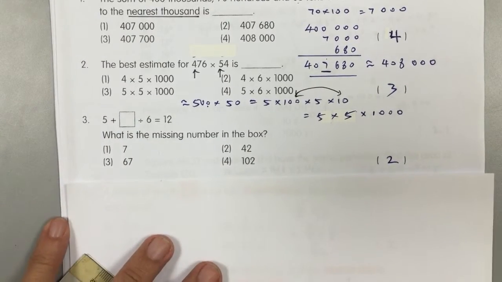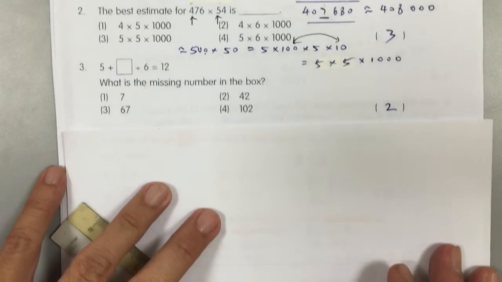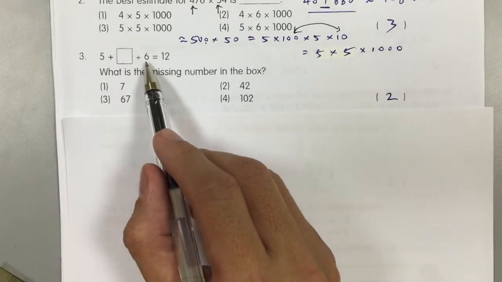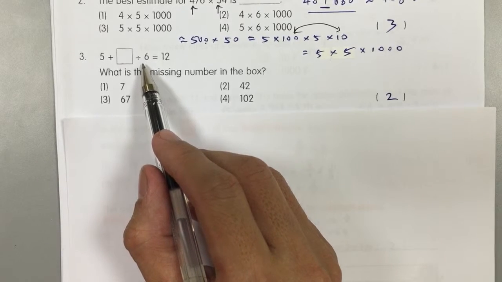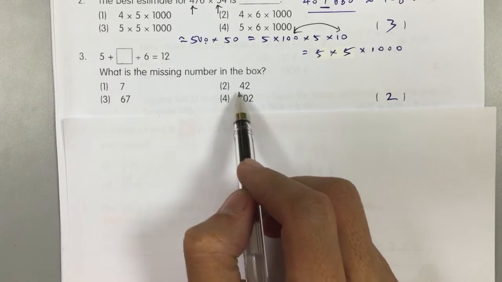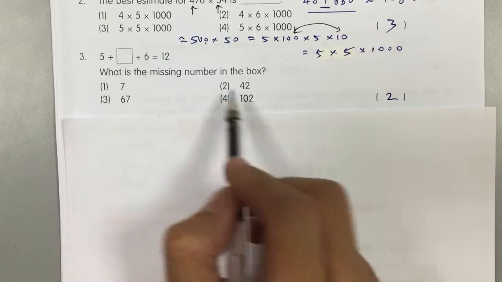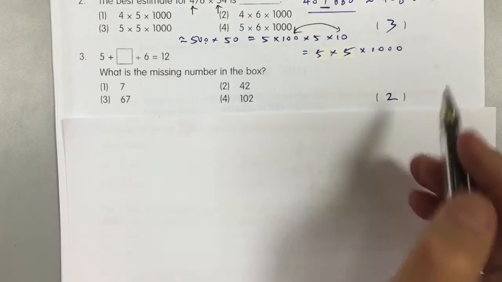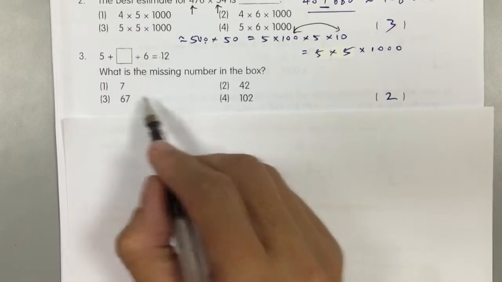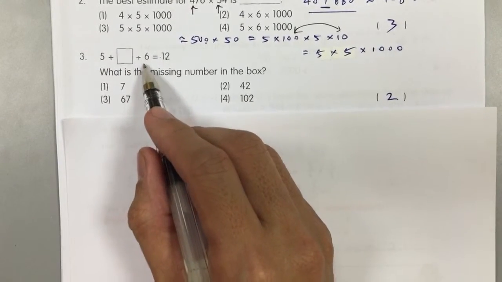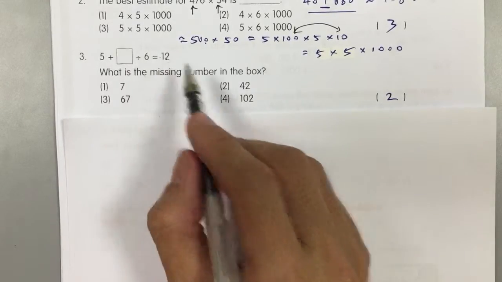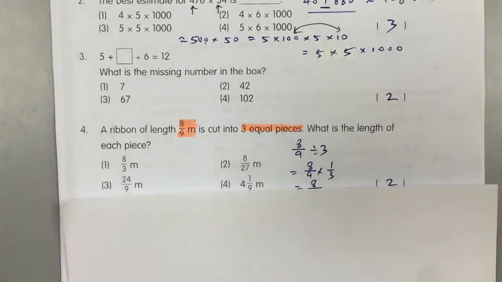Question 3. 5 plus what, divided by 6, equals 12? Right, this one you have to try one by one. I try 7. 7 divided by 6, not possible. I have a remainder, so out. 46. If I have 42, 42 divided by 6, I have 7. 7 plus 5, 12. So answer is 2. These 2 also out. 67 divided by 6, I have a remainder, so out. This one divided, if you check, you won't get 12 also.